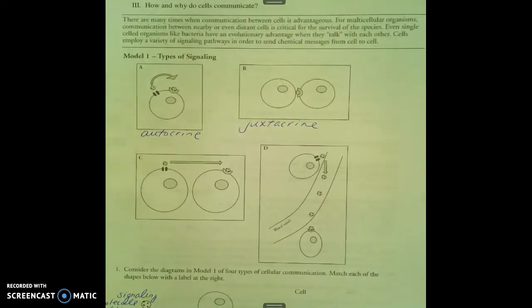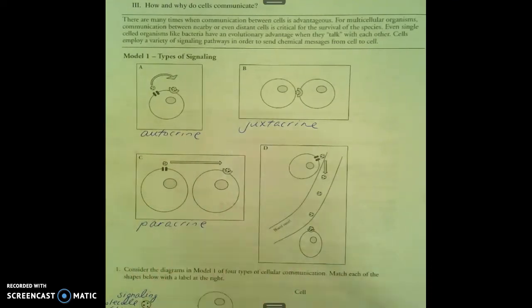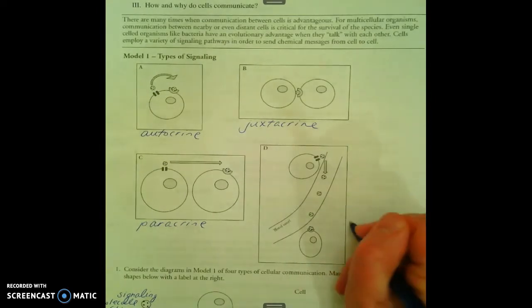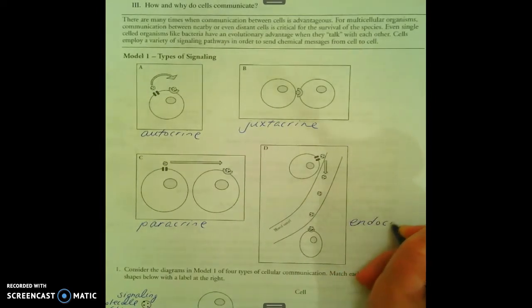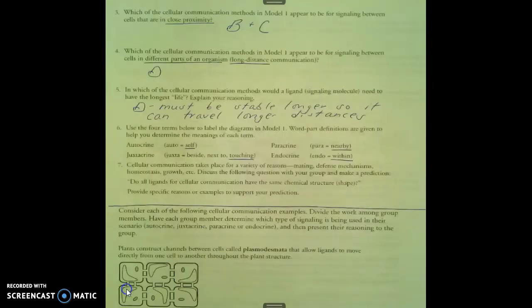Next, paracrine. Para tells us nearby. And here we already said that cells in picture C are fairly close to each other. So we'll make this one paracrine. And that leaves picture D to be endocrine. And when we match it up with that word part within, we're looking at two cells within the same organism. And this is usually characterized by that signaling molecule moving through a blood vessel.